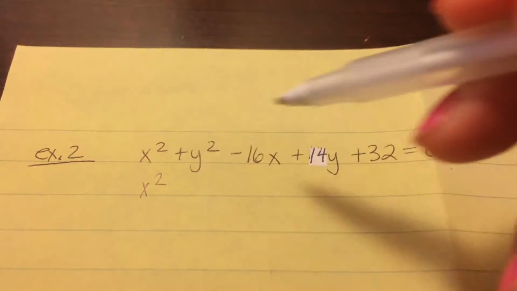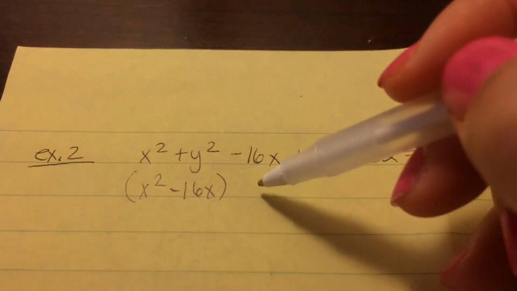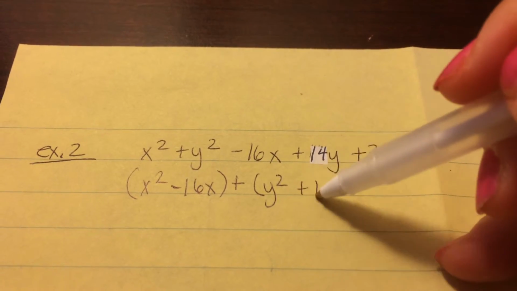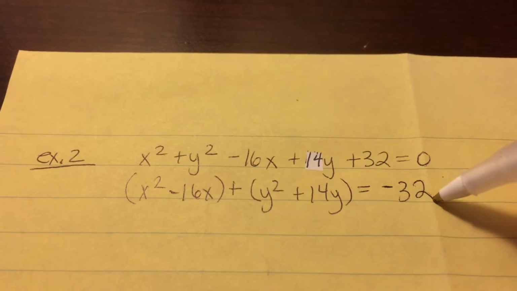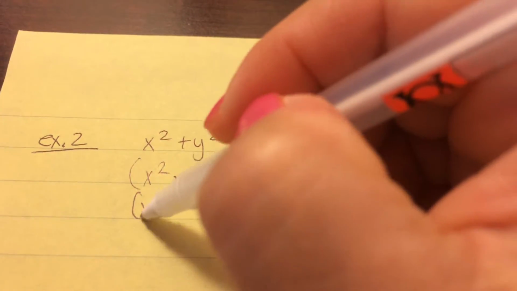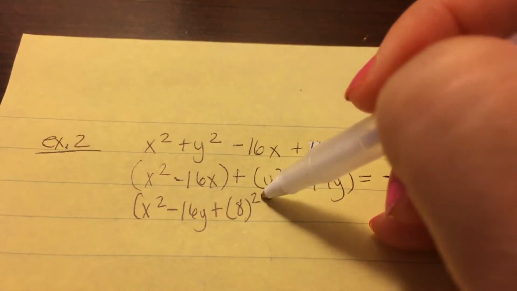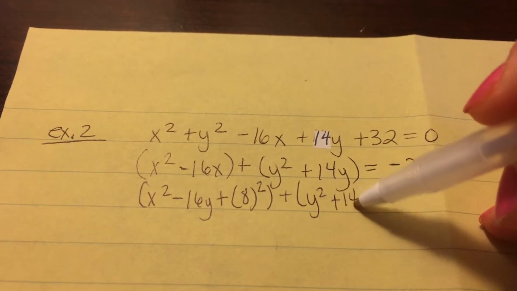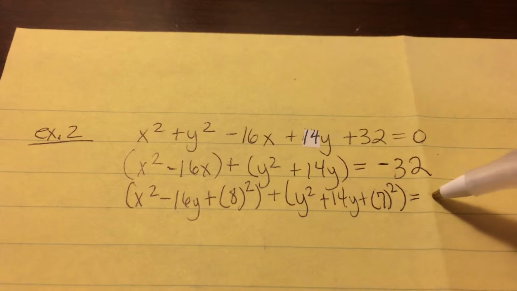So we're going to have x squared minus 16x, and I'm going to put parentheses, because that's one group, plus y squared plus 14y, and then the 32 is going to come to the other side, so it's negative 32 right there. Okay, so now we're going to start doing that completing the square. We take half of b, so half of 16 is 8. So then it's going to become 8 squared right there. So that's one set, plus, and then we take half of 14, which is 7. So 7 squared is equal to negative 32.